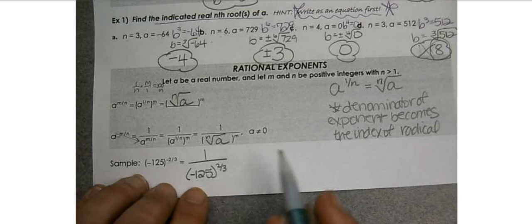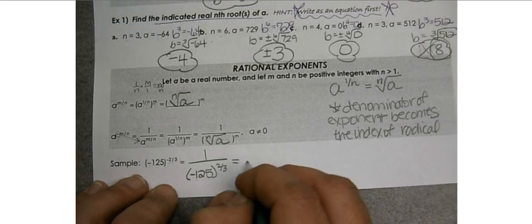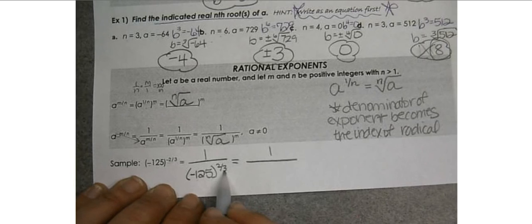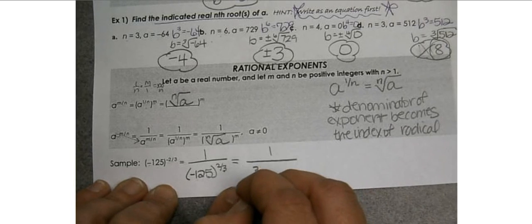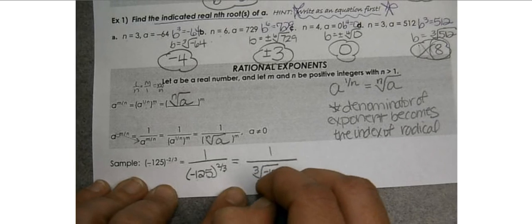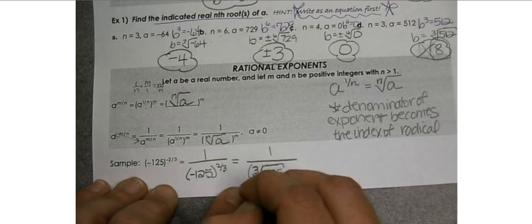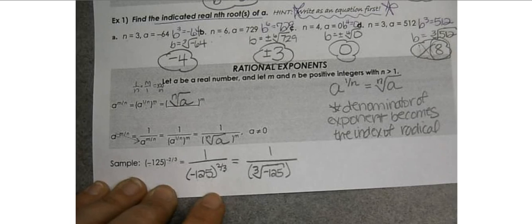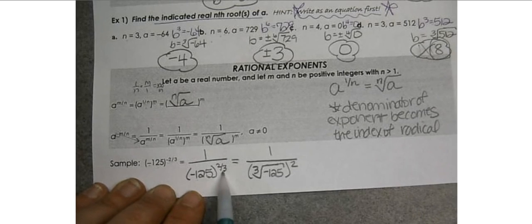Okay? So what that really means is that the denominator of the exponent becomes the index of the radical. So this really means I'm taking the cube root of 125 and squaring it. So again, the denominator of the exponent becomes the index of the radical.